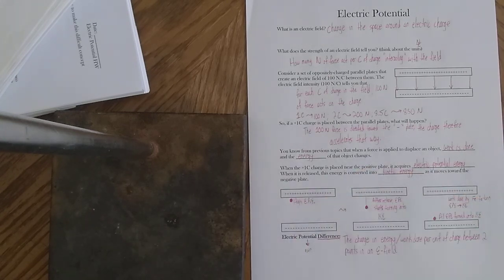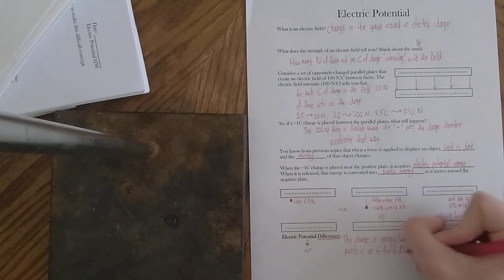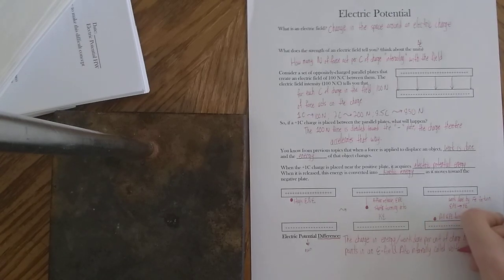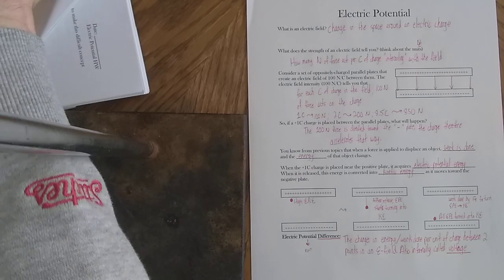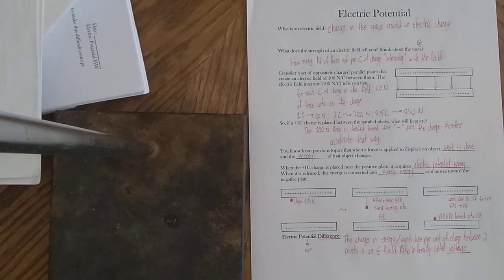This actually has a lot of names, this idea of electric potential difference. It's also informally called voltage. And you'll hear many, many different terms for this, because there's even more than that. I will call it at different points electric potential difference. I will call it electric potential. I will call it potential difference. I will call it voltage. I'll call it voltage difference.